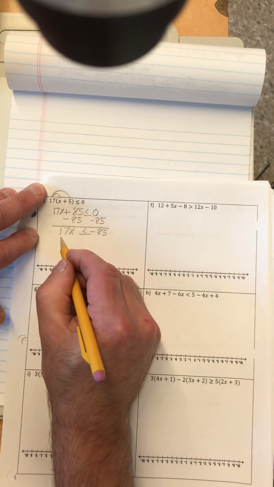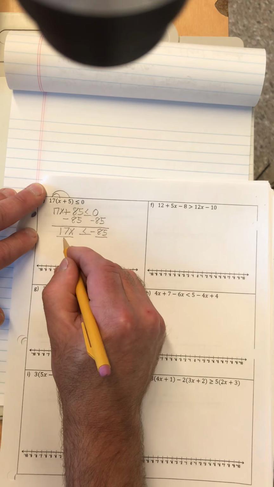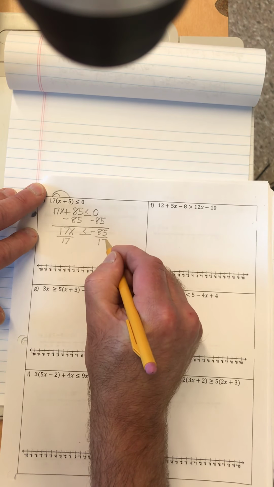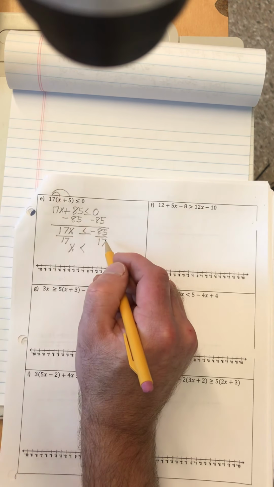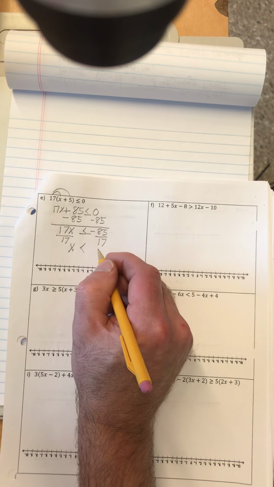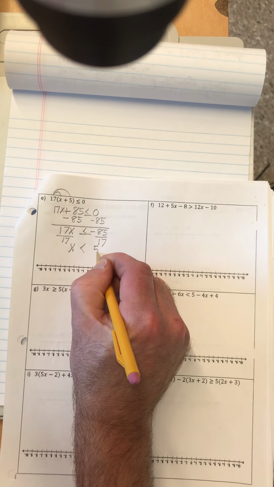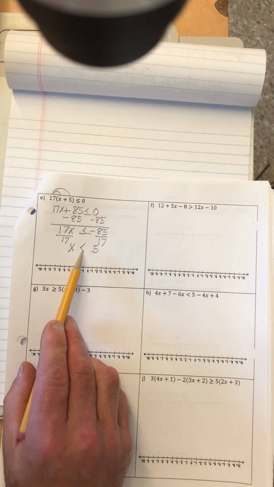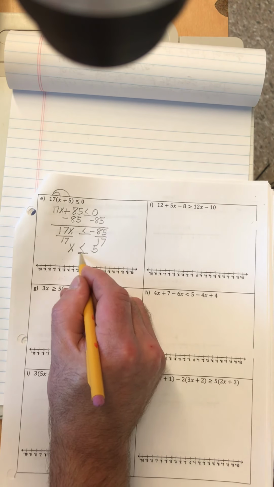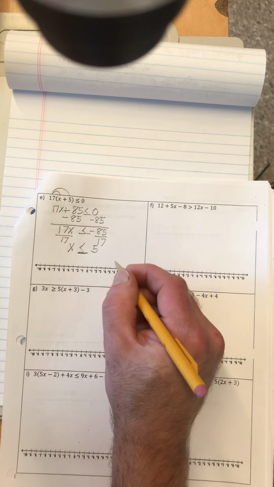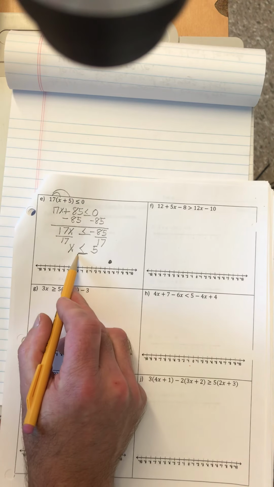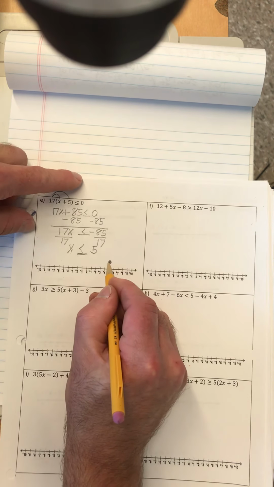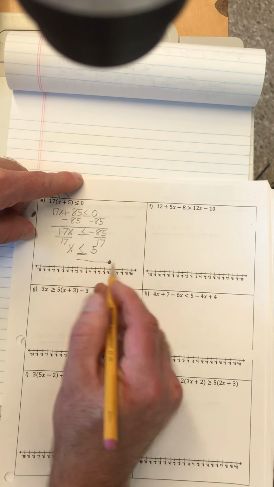And then I'm going to divide by 17, which is a positive, so I don't change the sign this time. And negative 85 divided by 17 should take me back to 5. It's less than or equal to, so I should shade in the circle. X is less than, so if it's less than, we're going to shade the values less than the 5.